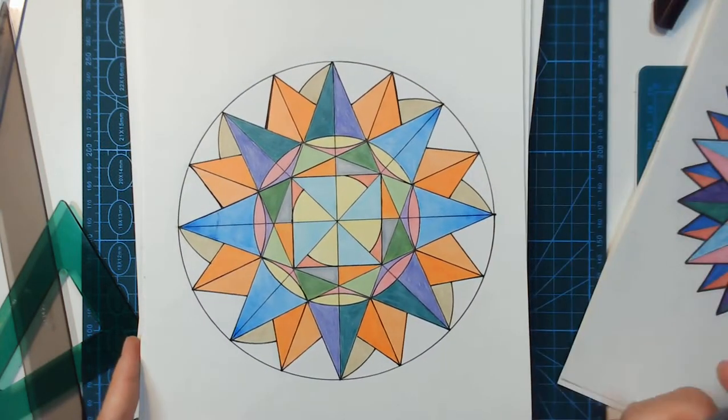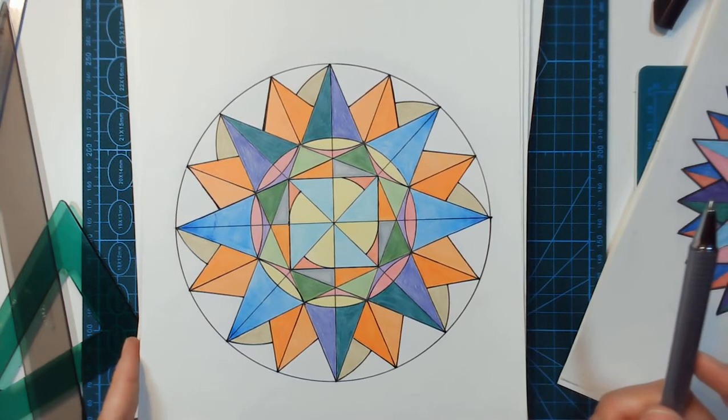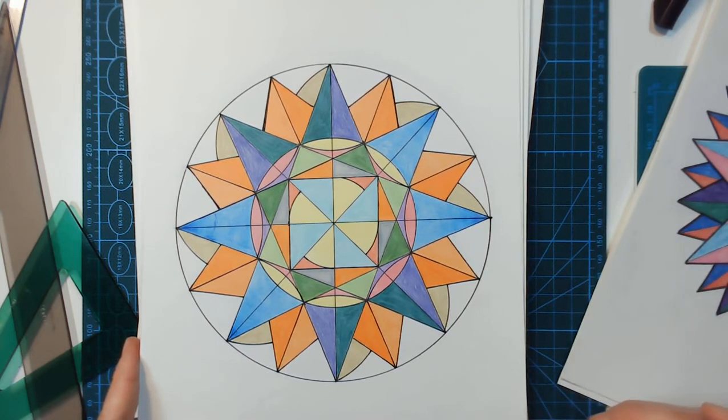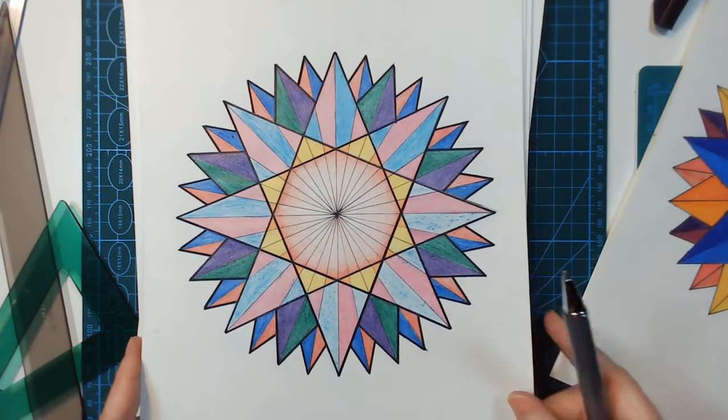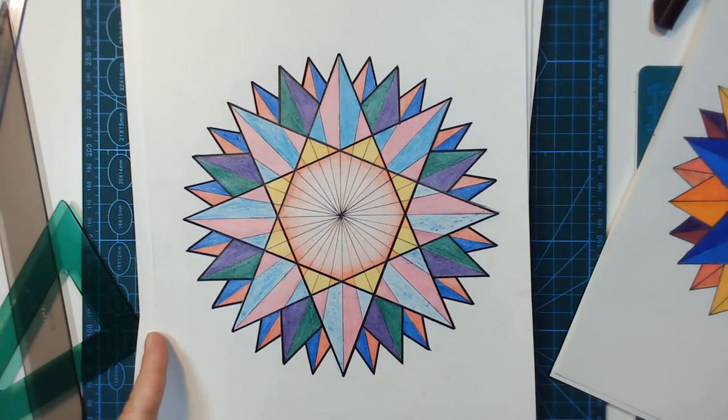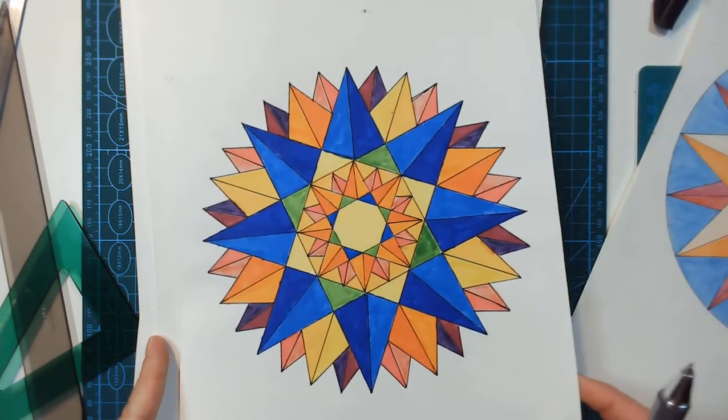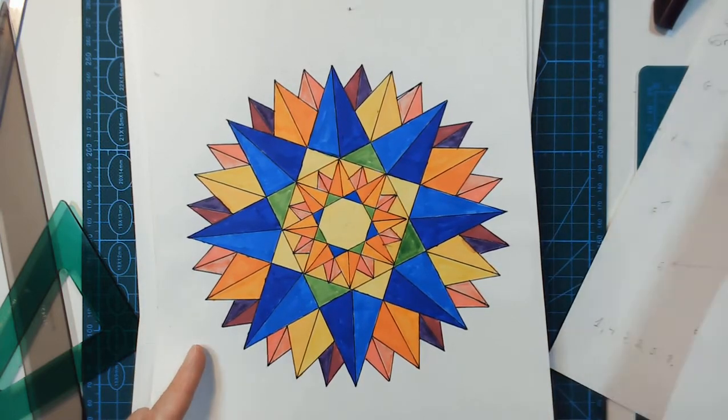Look, it's also possible to draw some arcs with the compass, not freehand, and following a regular pattern, please. You always have to follow a regular pattern.